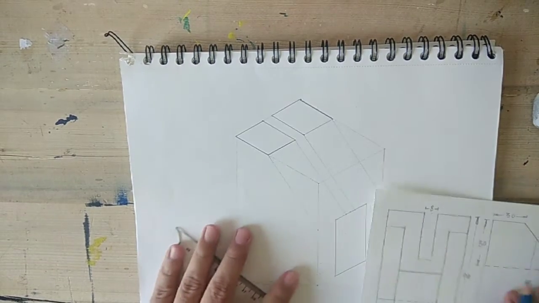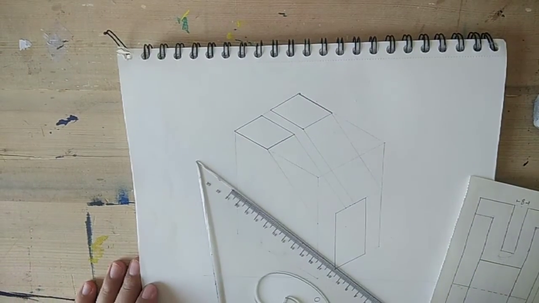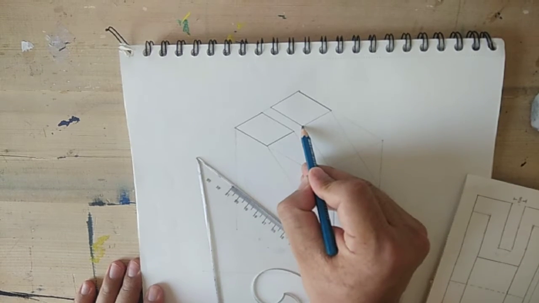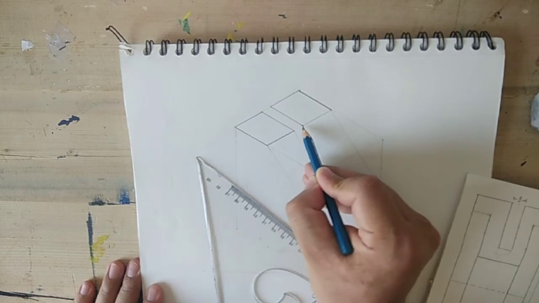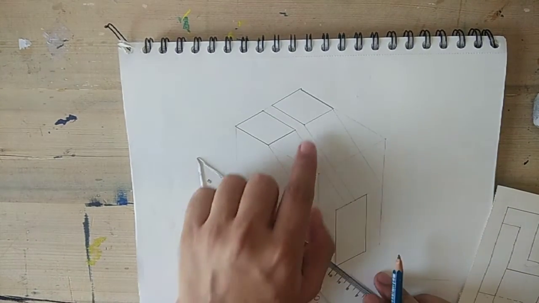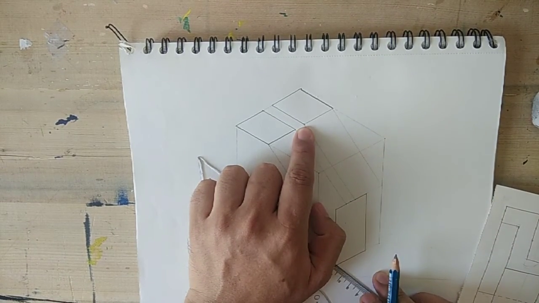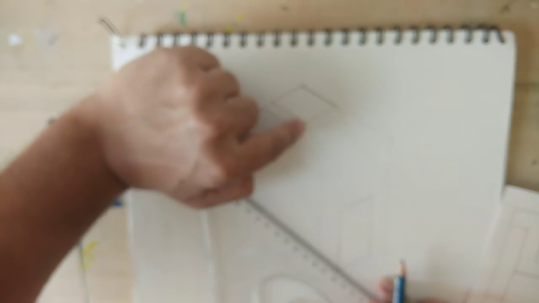Okay, so now class, listen carefully. If you are taking this corner point as a depth, suppose I am choosing this corner point for marking the depth of 30 mm. Then from here I will draw a vertical 30 mm.